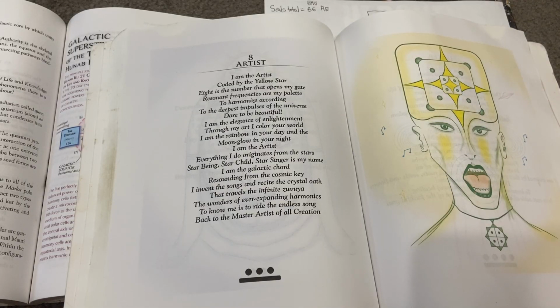Star being, star child, star singer is my name. I am the galactic chord resounding from the cosmic key. I invent the songs and recite the crystal oath that travels the infinite Zavuya, the wonders of the ever-expanding harmonics. To know me is to ride the endless song back to the master artist of all creation.